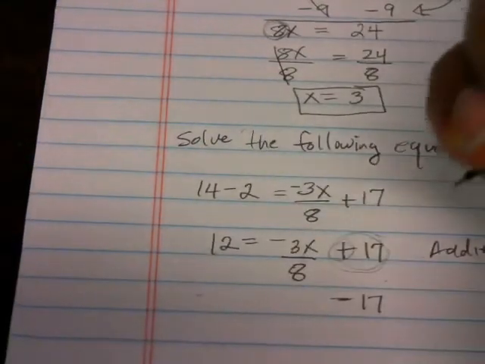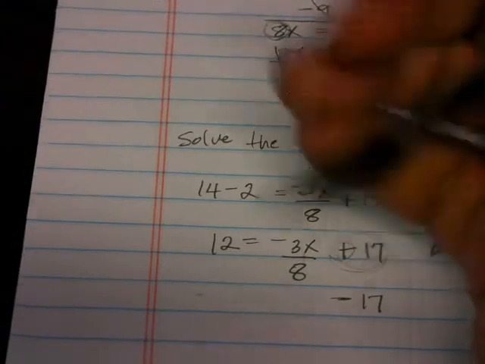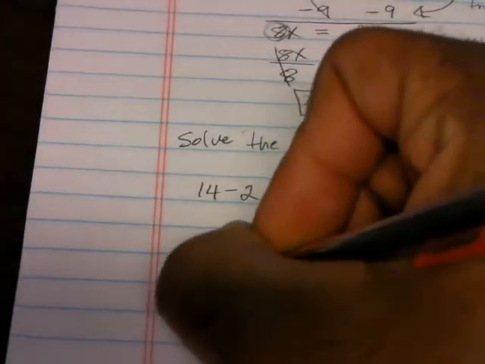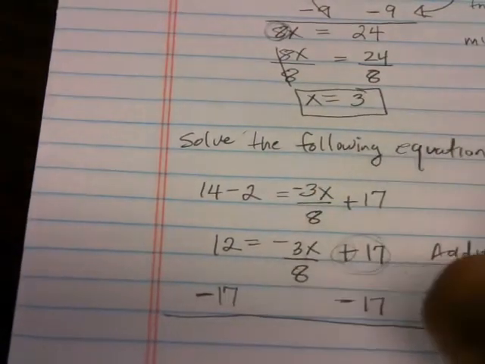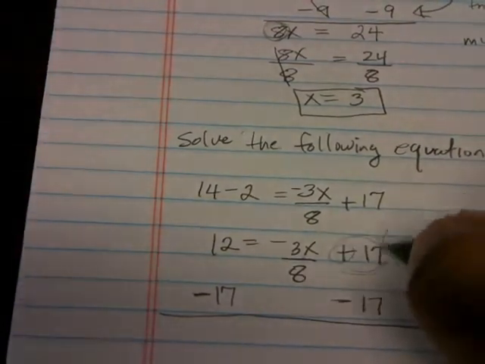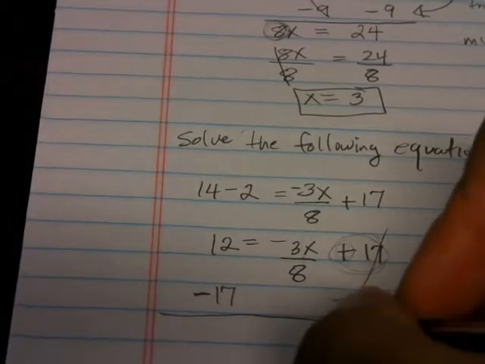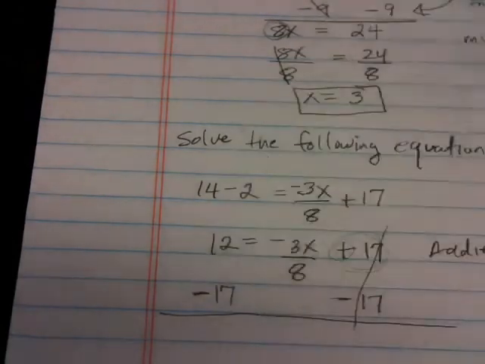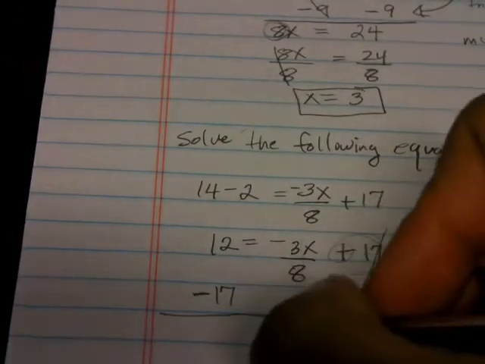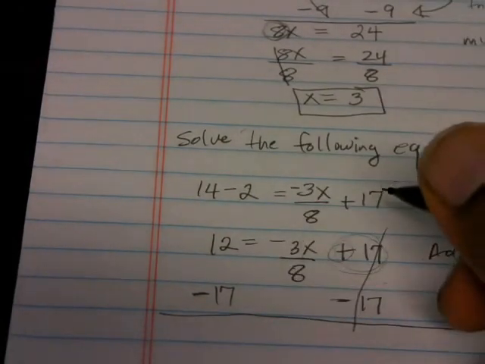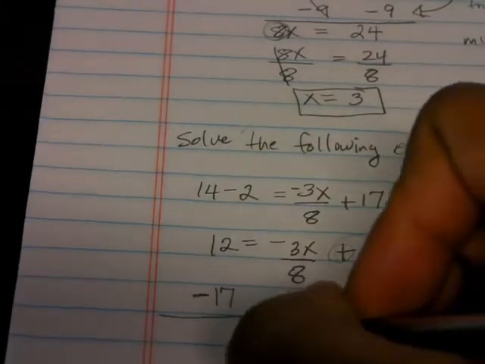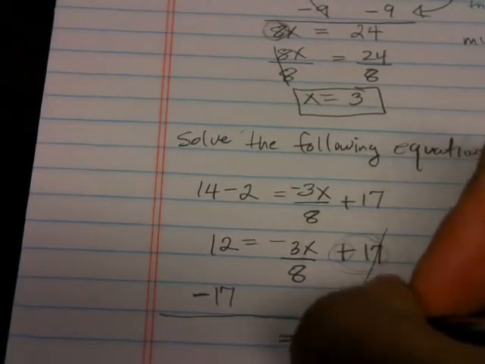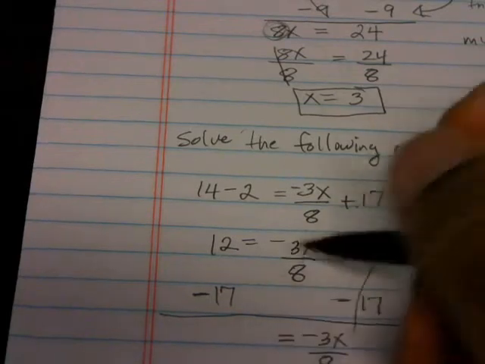I'm going to use a straight line method. Negative 17 here. All right. So this 17 cancels. We don't have to put 0 because you know that 0 is 0. We'll just have 0 plus negative 3x over 8, which is still negative 3x over 8.